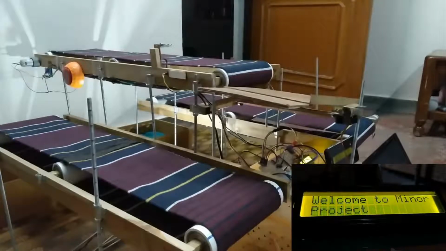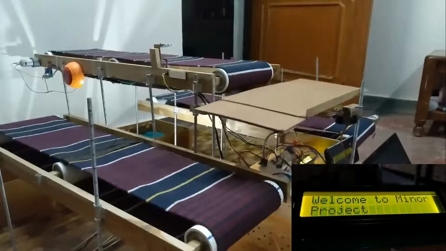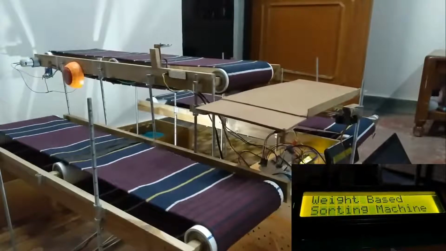This is our hardware design for a minor project titled weight-based sorting machine. First, we remove the load from the weighing machine platform, then enter the T. T is for tethering, which ensures that no weight is present on the weighing machine platform.